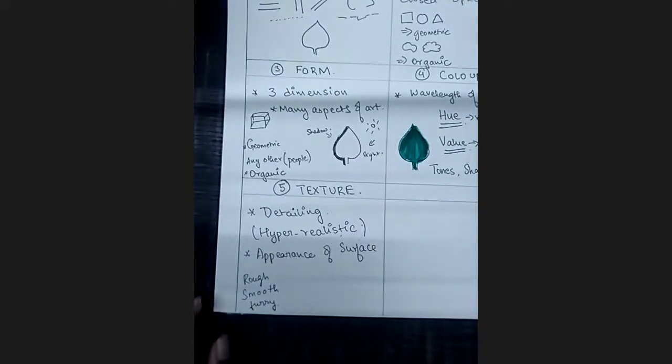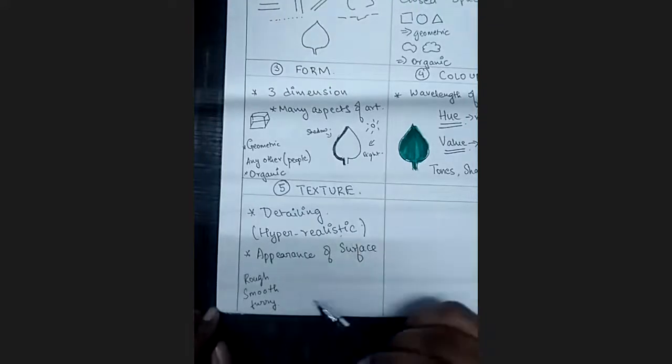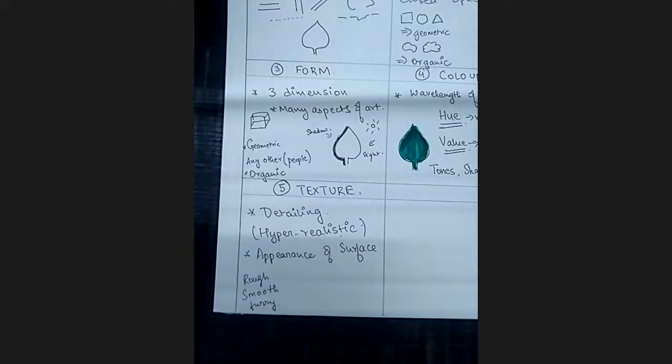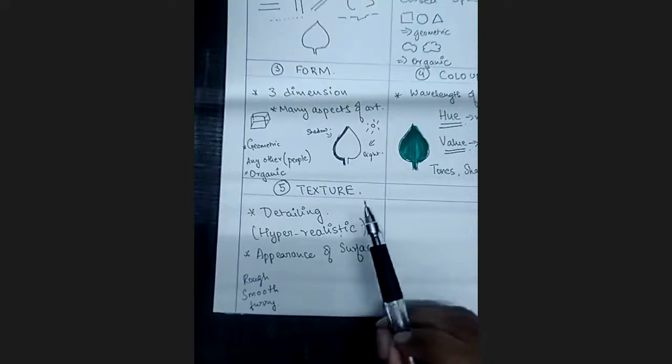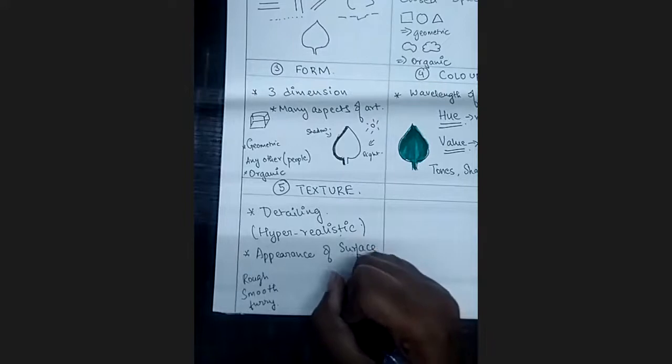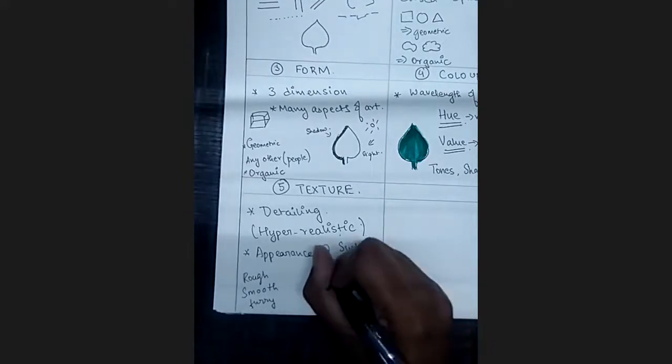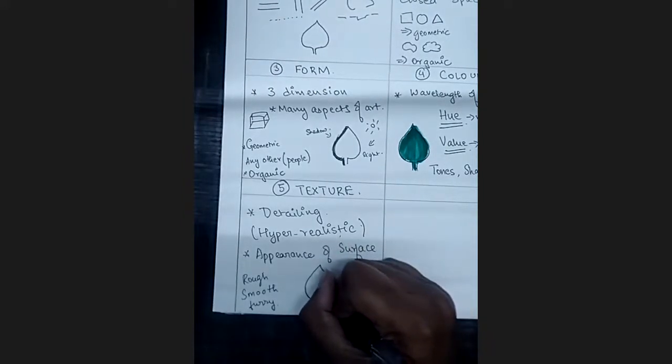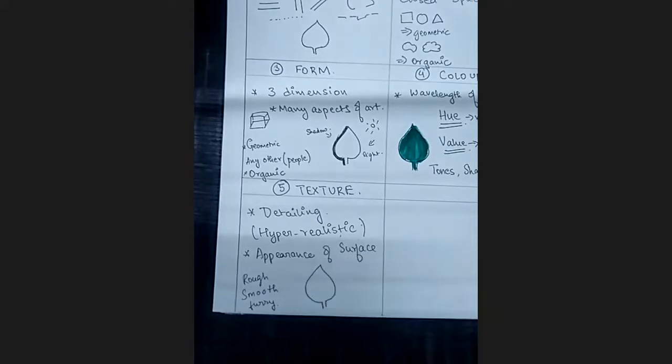For this leaf, I cannot show you texture that easily, because it takes a good amount of time and we don't have that kind of time for this workshop. When we do texture, that day I'll go into the detail. For now, I'm simply going to put some other texture onto the leaf so that you can remember what it is that we're doing.